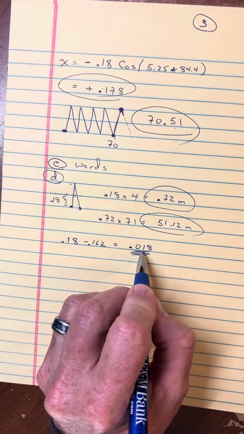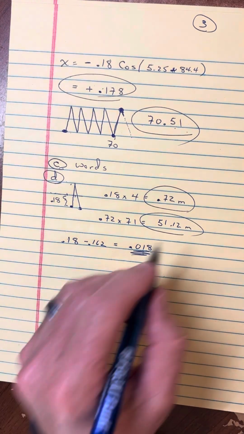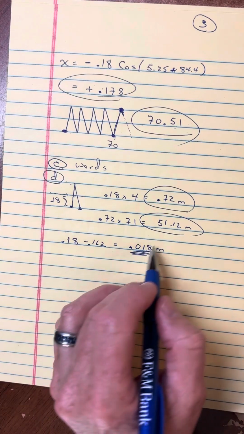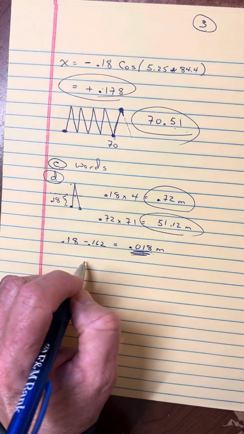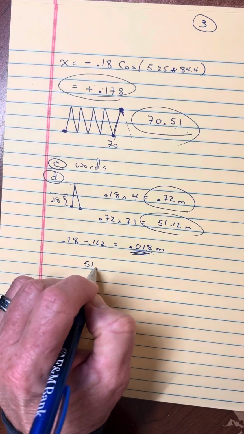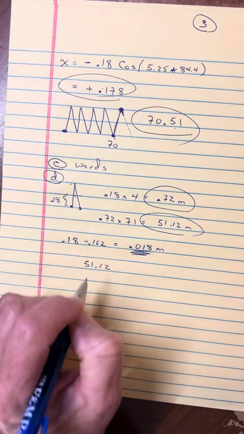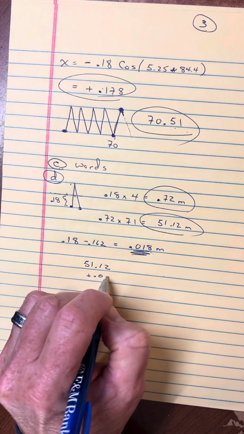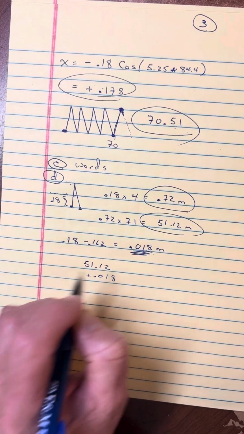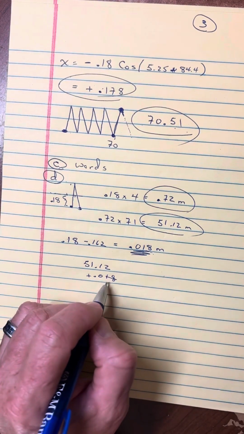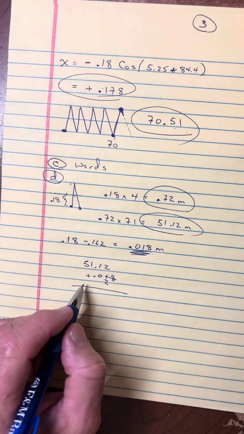And so this last little piece upward, I guess that's actually 1.8 centimeters, because this is in meters, needs to be added for the final motion. So 51.12, add to it 0.018, and I guess I did not include another significant figure, so I'm just going to call that a 2.